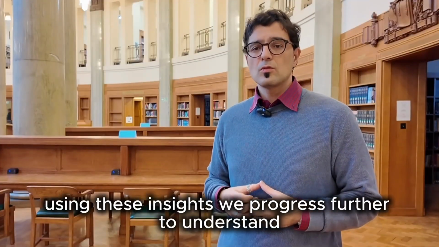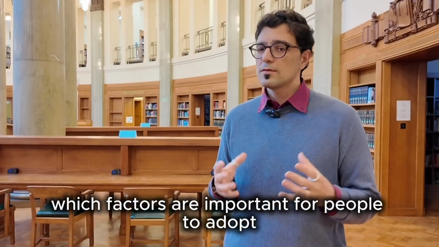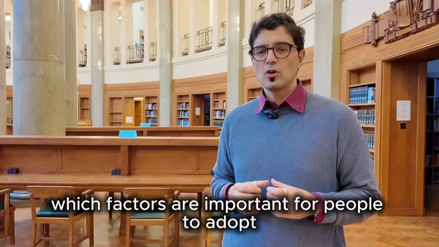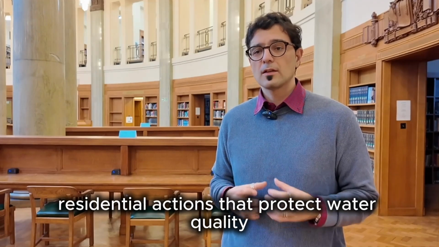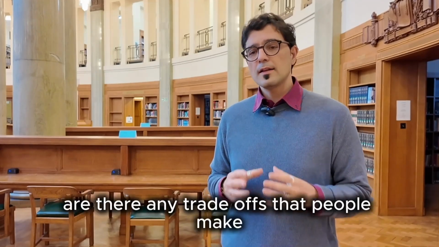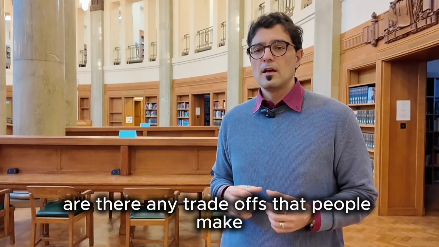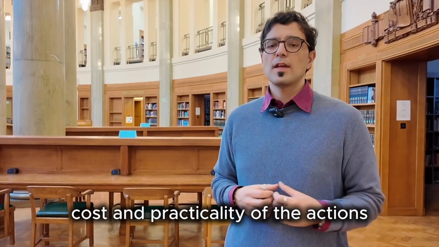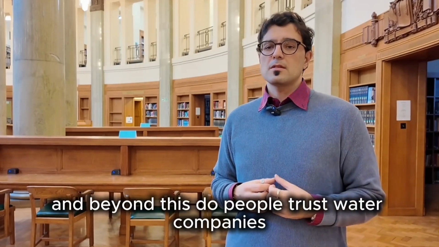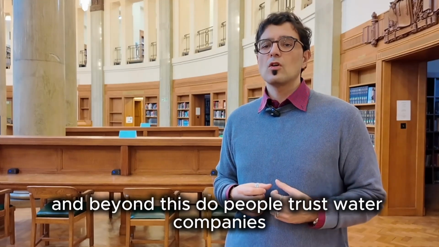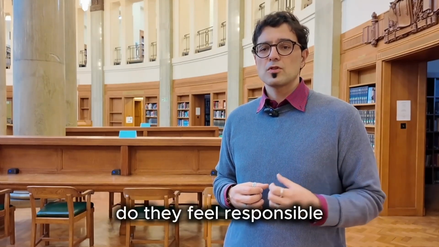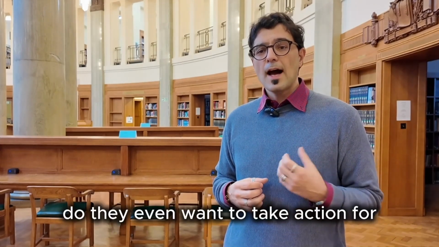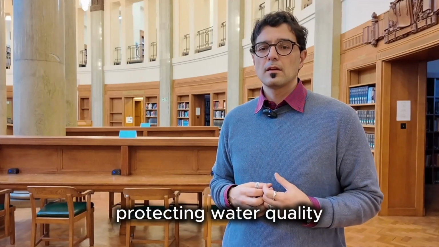Using these insights, we progress further to understand which factors are important for people to adopt residential actions that protect water quality. Are there any trade-offs that people make between water quality protection, cost, and practicality of the actions? And beyond this, do people trust water companies? Do they feel responsible? Do they even want to take action for protecting water quality?